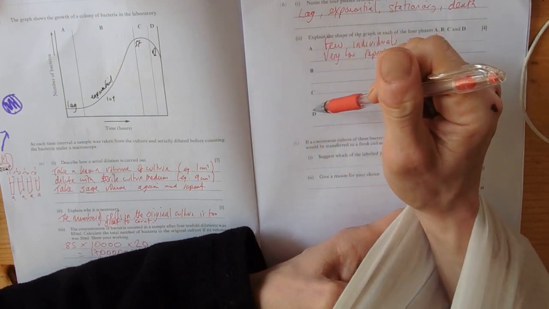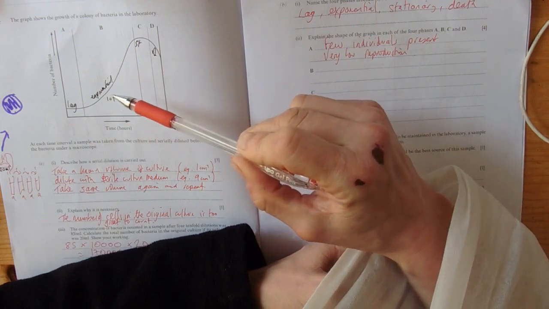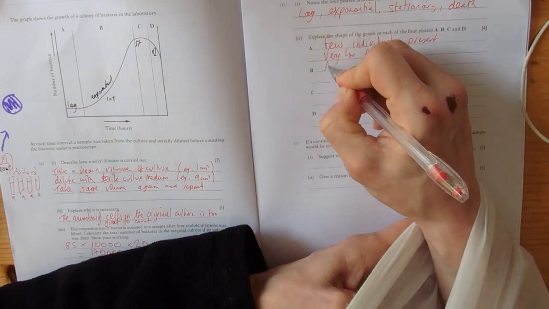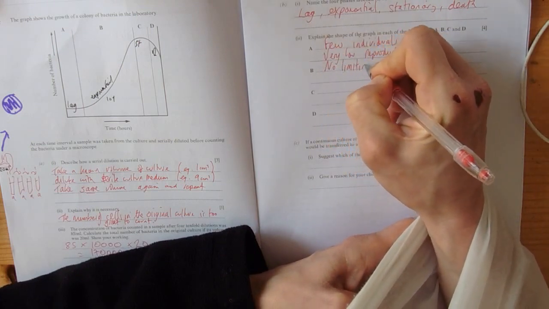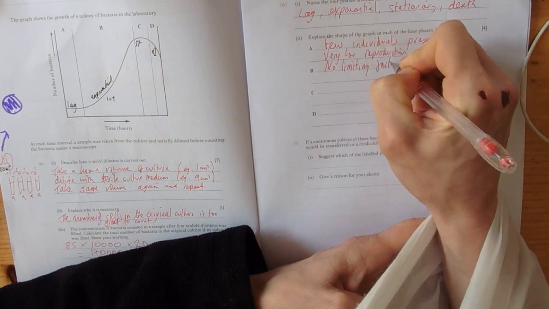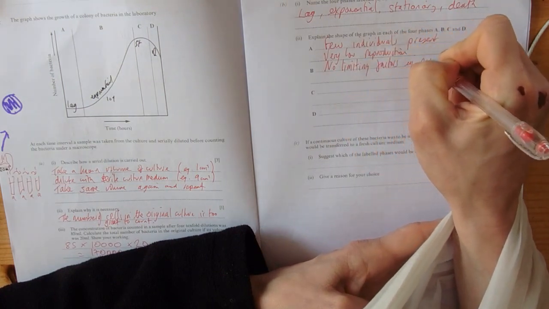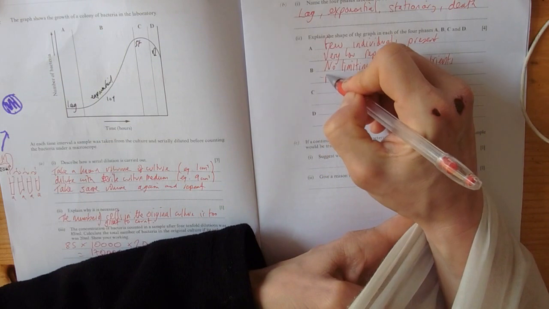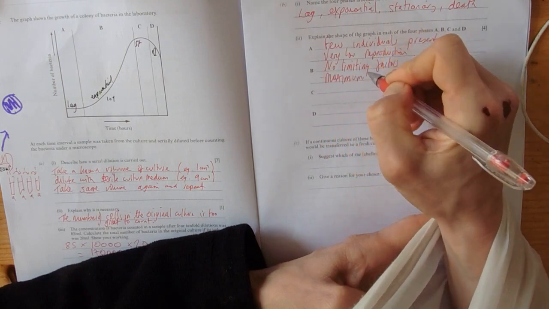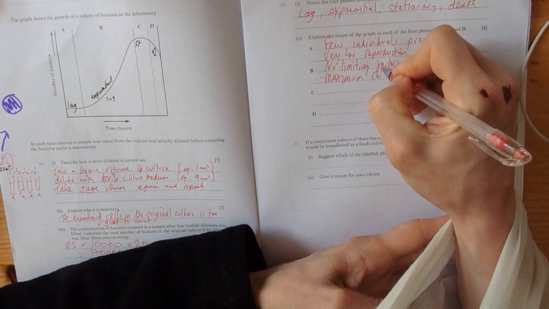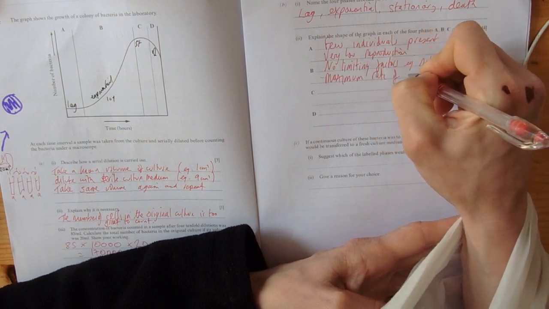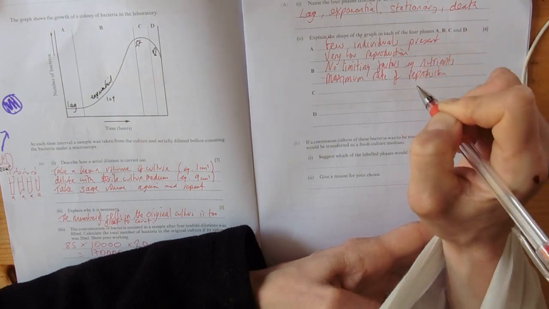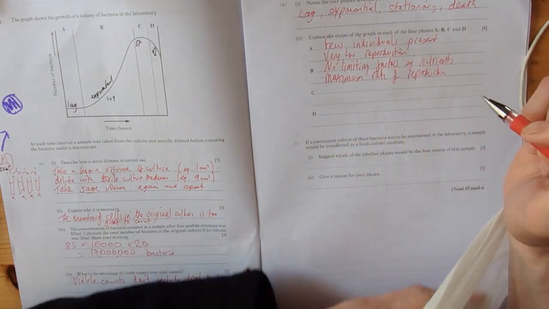Birth rate's higher than death rate. We've got lots of resources, nutrients, no limiting factors, that sort of thing. So if I put down no limiting factors, e.g. nutrients, and maximum rate of reproduction.